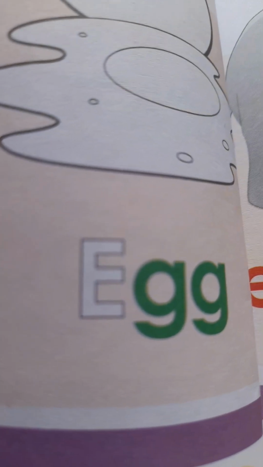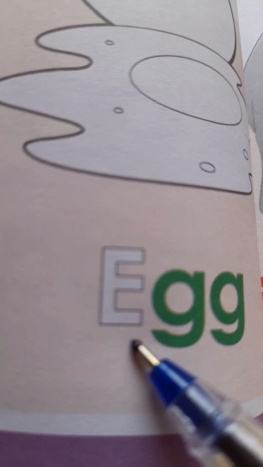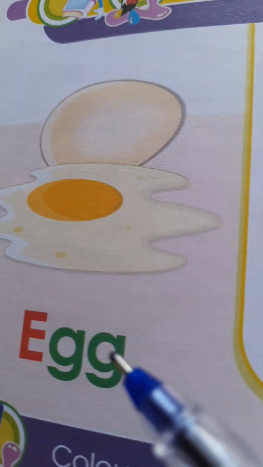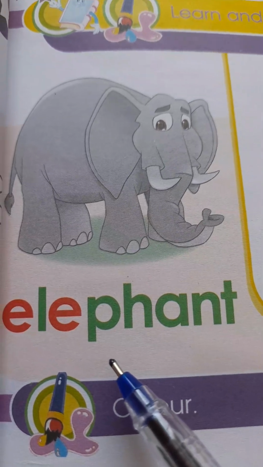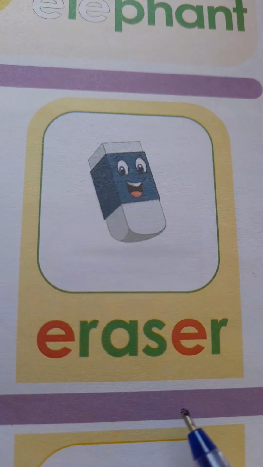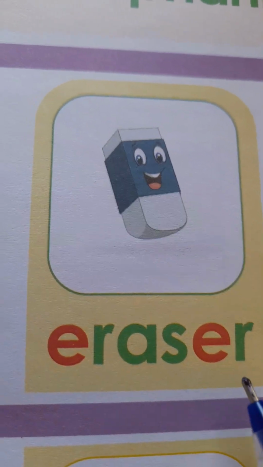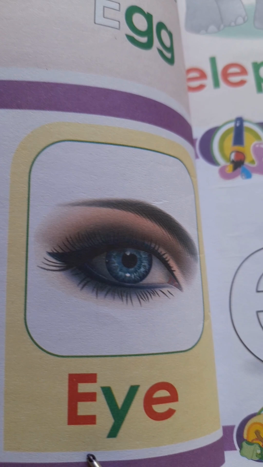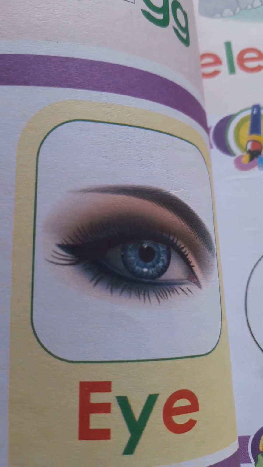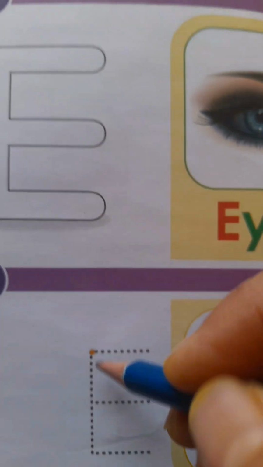Let's give words or produce words with e, short e. Egg. Egg, بيضة. Elephant. Elephant, فيل. Eraser. Eraser, ممحاة. Eye. Eye, عين.